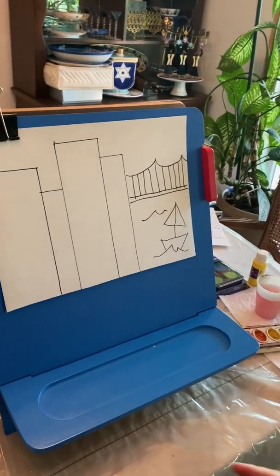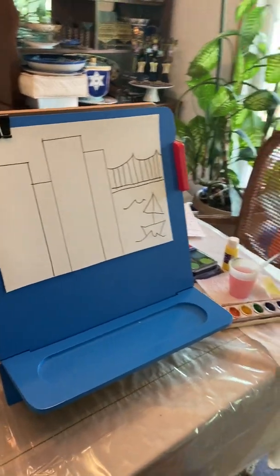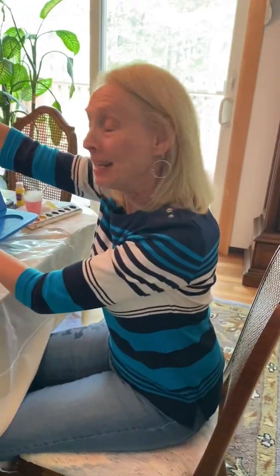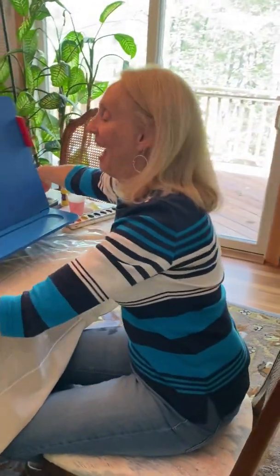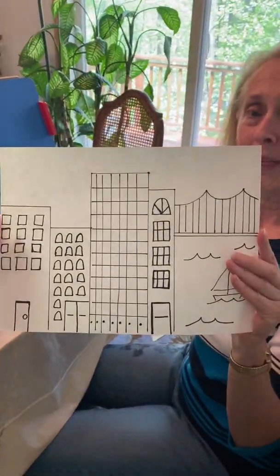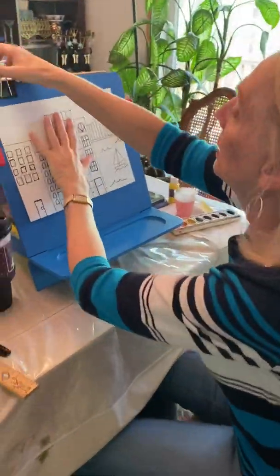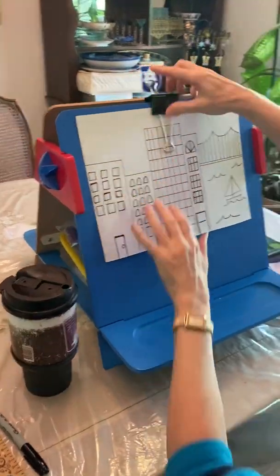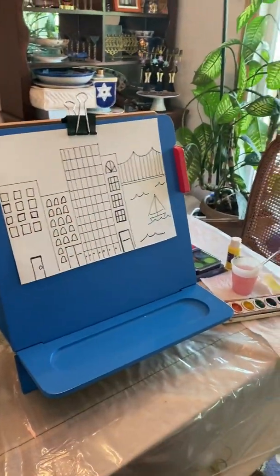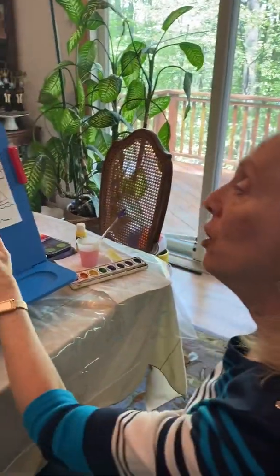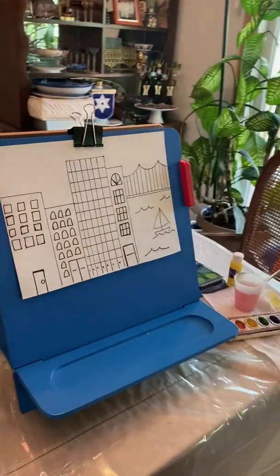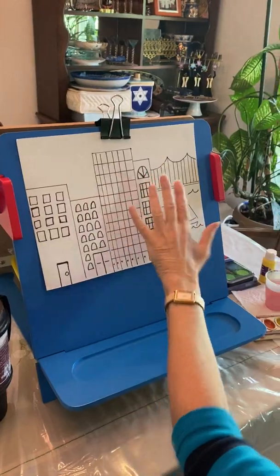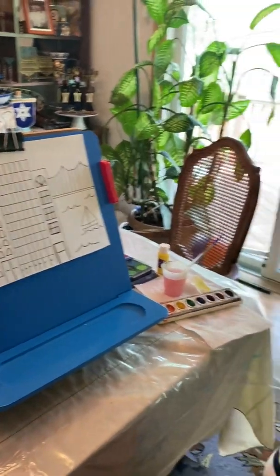Once you have this much done, you are going to add details, which I don't really have time to do on the video, so I did it before the video. And this is what I came up with, which I will put on here, on my little easel. Now, many of you have watercolors at home, and you are going to paint in your scene. But instead of making boring buildings in gray and black and white, you're going to make your buildings different colors.